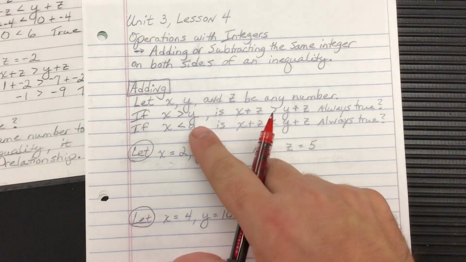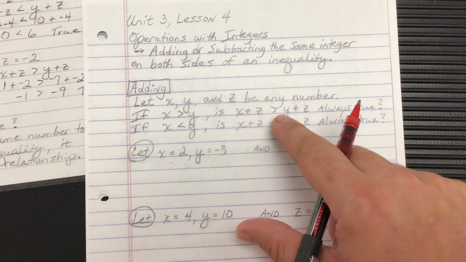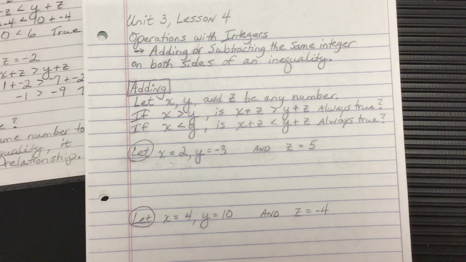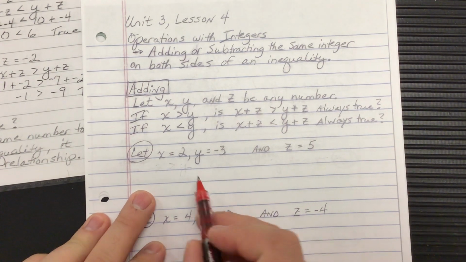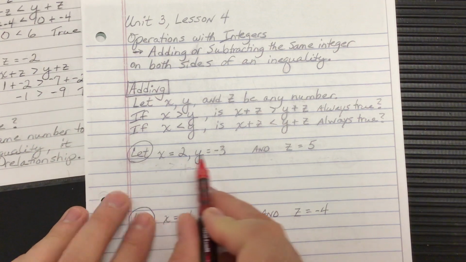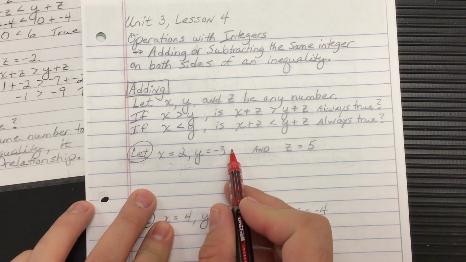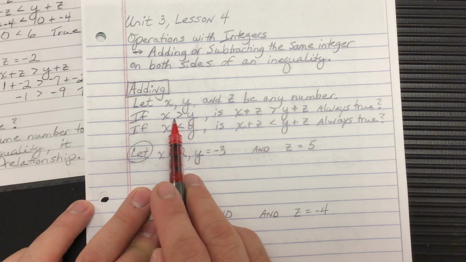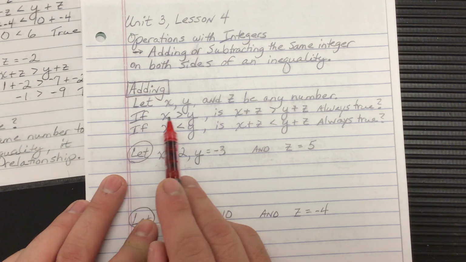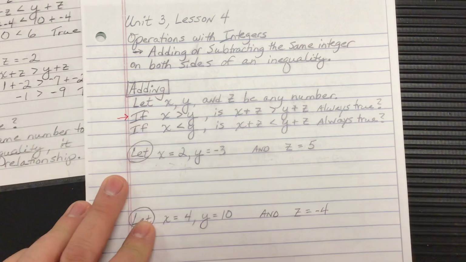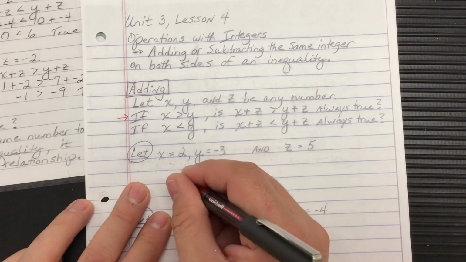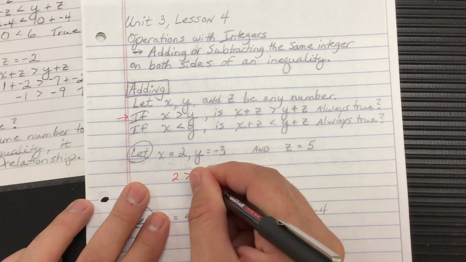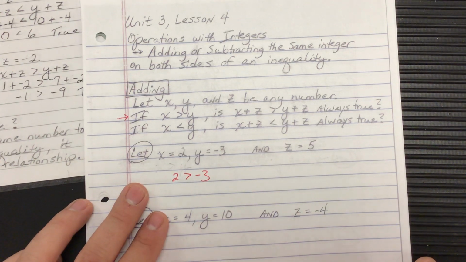It says if x is greater than y, then x plus z should be greater than y plus z. Is that always true? All right, so it tells me x and y here. It says let x be 2, y be -3. So which one's bigger, the x or the y? 2 or -3? X. Okay, so I'm going to go through this step right here, because I know that 2 is bigger than -3.